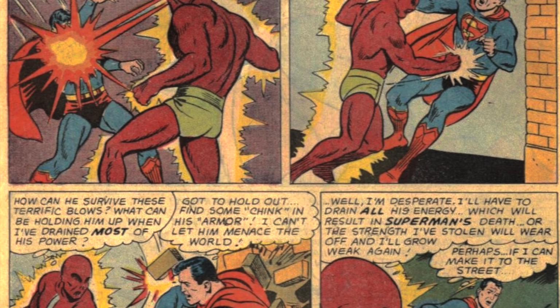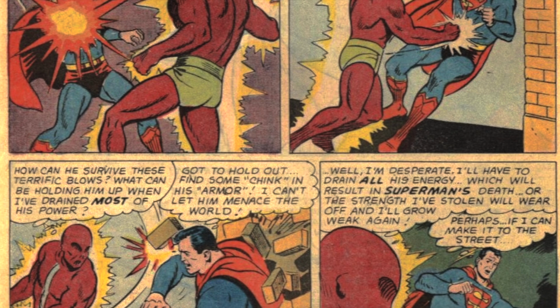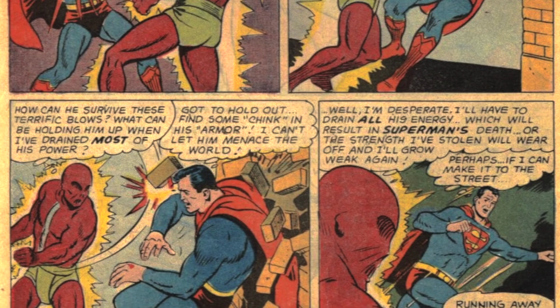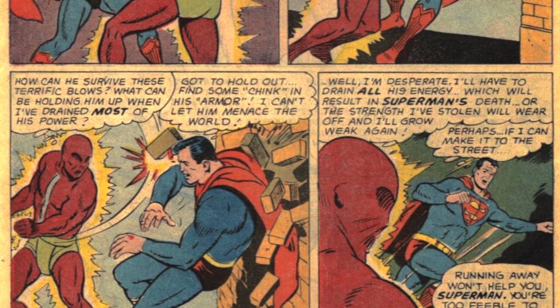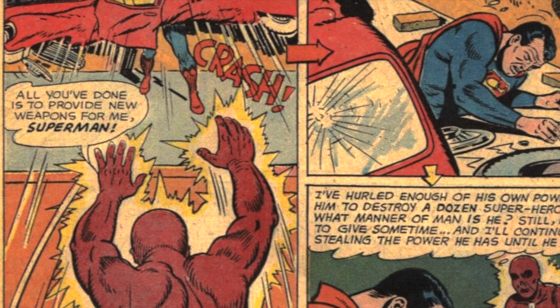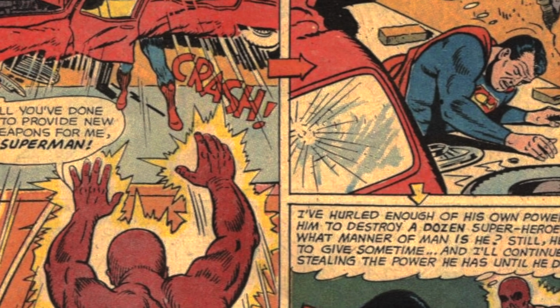Again, Parasite pummels the Man of Steel. Still, he is not yet finished. Superman desperately tries to find a chink in Parasite's armor. He decides to get some distance and runs for the street, which only amuses Parasite. Parasite then crushes Superman with a car, leaving him near unconscious on the sidewalk.